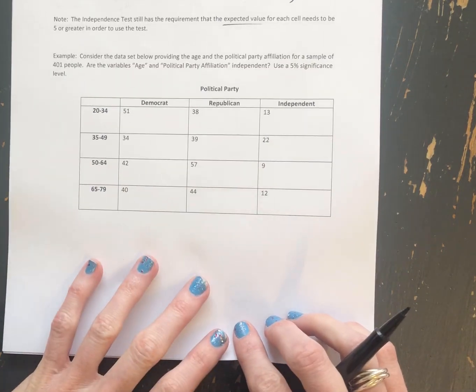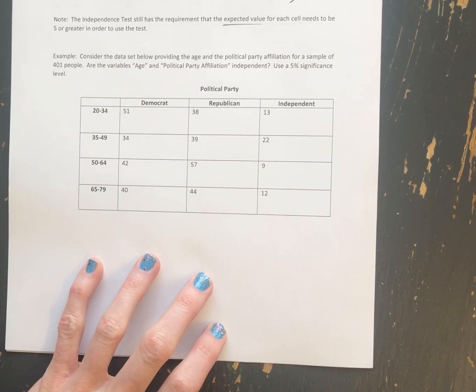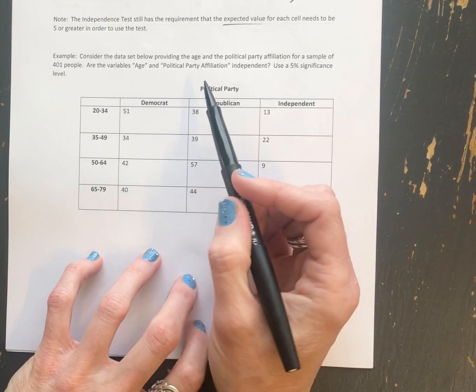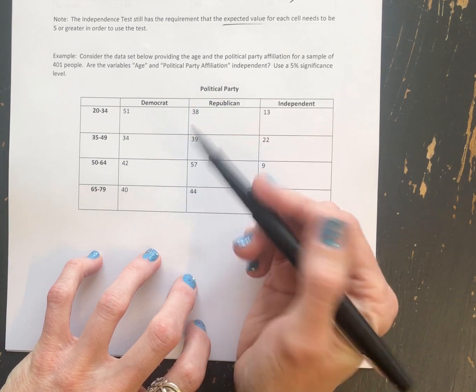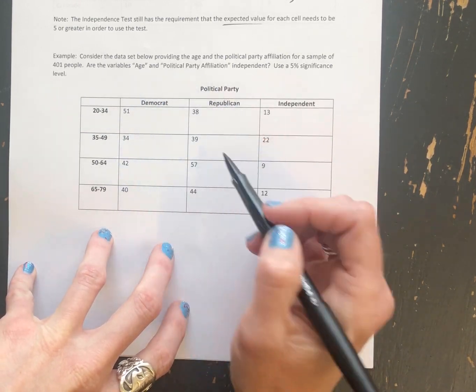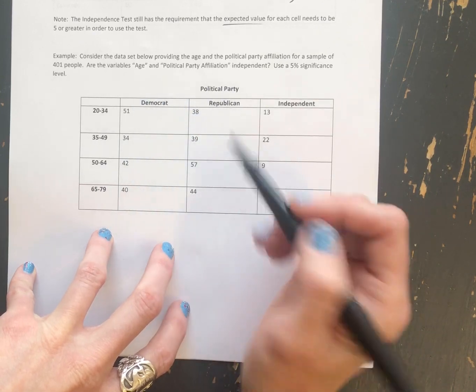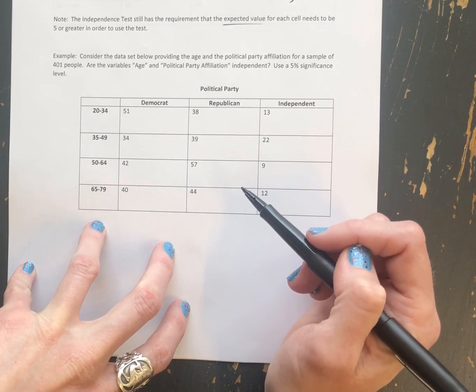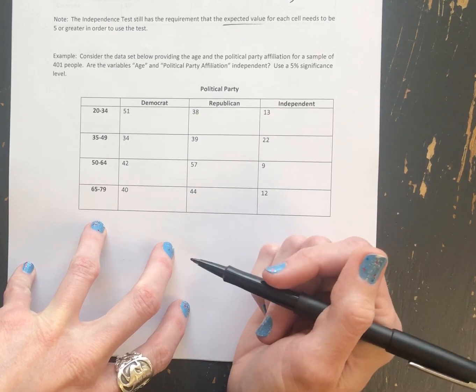So let's get into an example which will help us understand how to do this test a little bit better. We're going to stick with the age and political party affiliation data set. I gave you the setup before, but I did not give you the values of the variable and the number of observations we saw within each value.